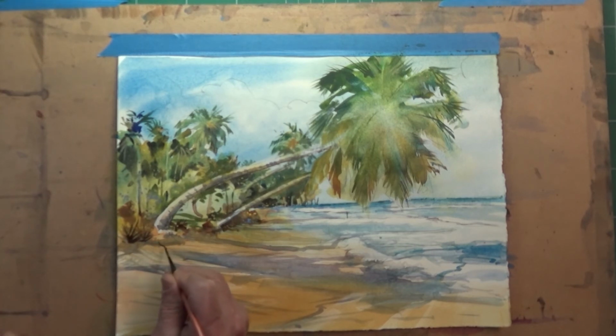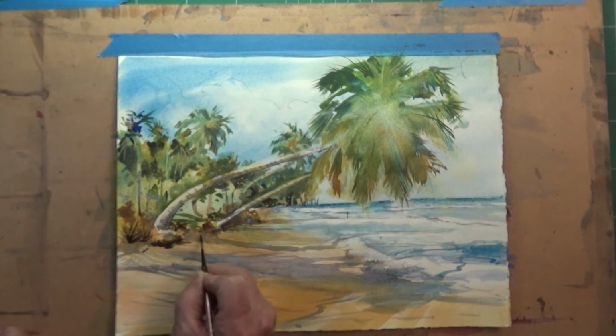We got this sort of root stuff coming out of here too. And let's just put a nice heavy shadow underneath here and here.